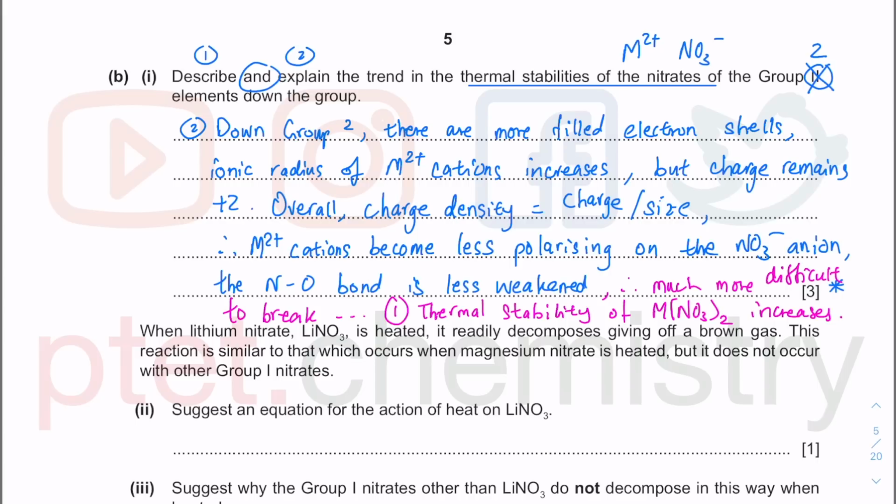Sometimes the question can change to temperature of decomposition. So the temperature required to decompose it will be much higher. Sometimes they can talk about the ease of decomposition. So it becomes much more difficult to decompose, so the ease of decomposition would decrease. Just playing around with words based on this last sentence about the trend. So I already described the trend, but I explained first and then described the trend because I find it easier. But whatever you do, the order doesn't matter, you still have to address both parts of the question for the full 3 marks there.